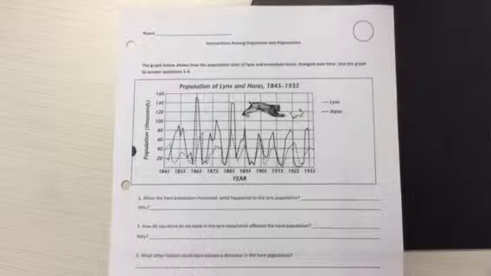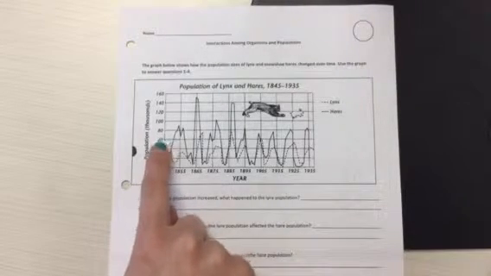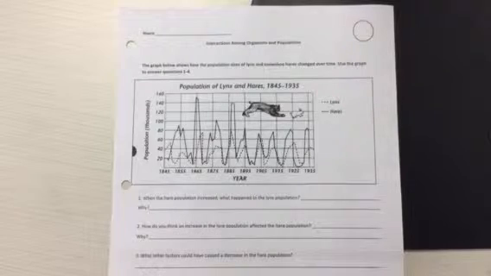Number 2, how do you think an increase in lynx population affected the hare population? So when the number of lynxes started to go up, what was happening to the number of hares? So tell me, did it increase, decrease, or stay the same, and why?